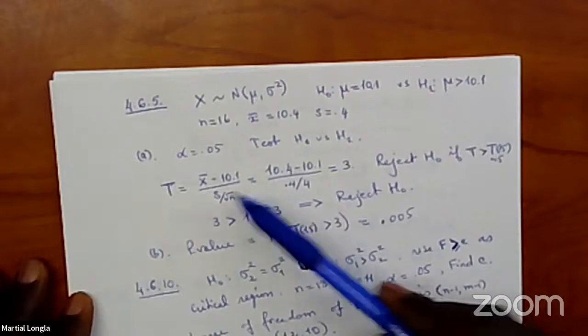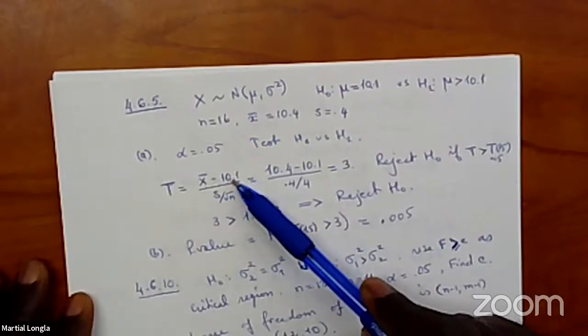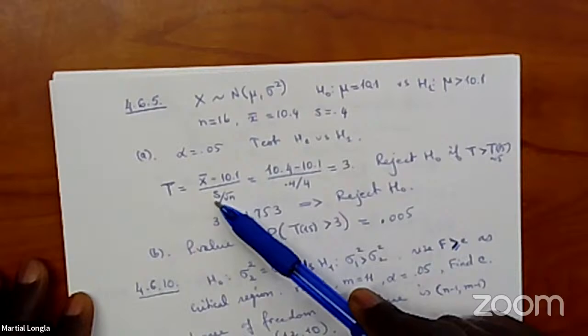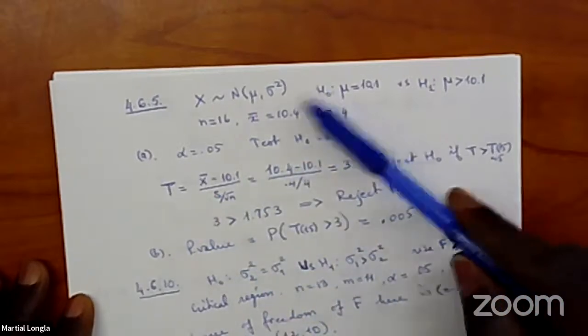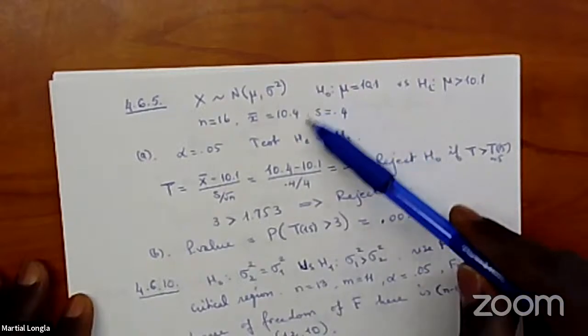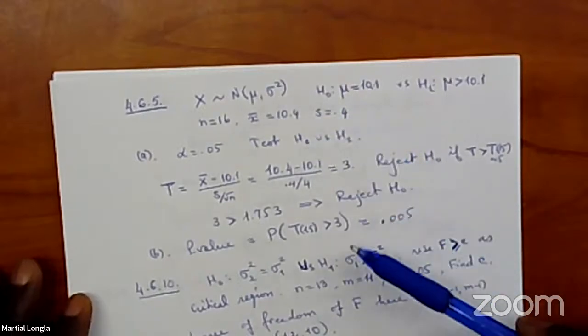Test that hypothesis. So t is x bar minus the value you're testing against divided by s over root 16, and you are using t here because sigma is not known, so you have an estimate of sigma.